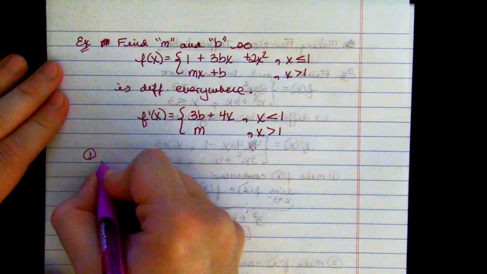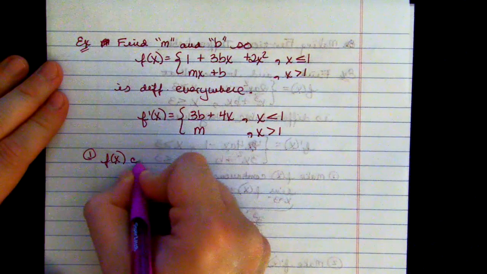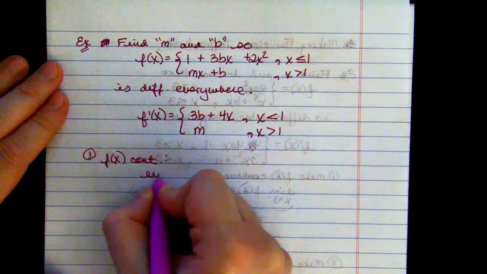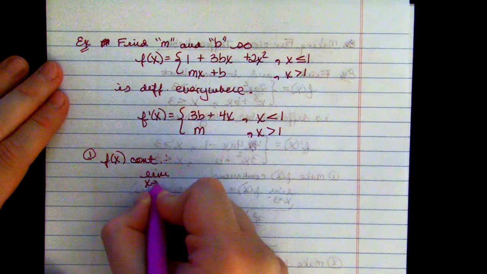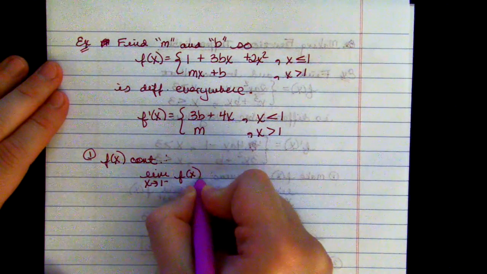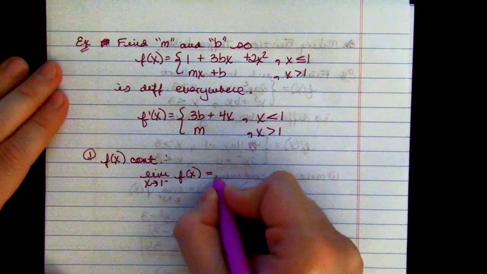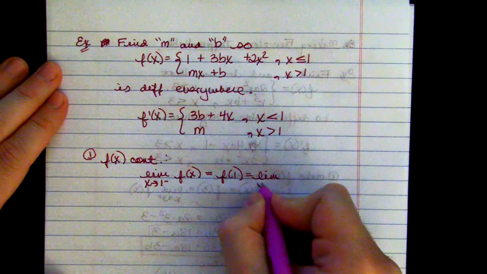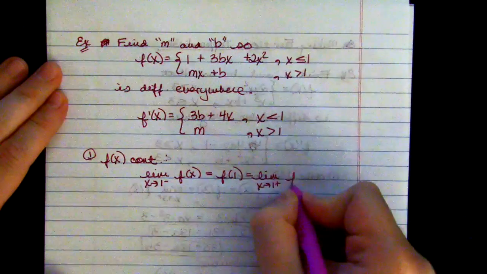So I told you to make f of x continuous. I'm going to say the limit, and make sure you are starting these with limits. I do need to see those. Limit as x approaches 1 from the left of f of x has to equal f of 1 has to equal the limit as x approaches 1 from the right of f of x.